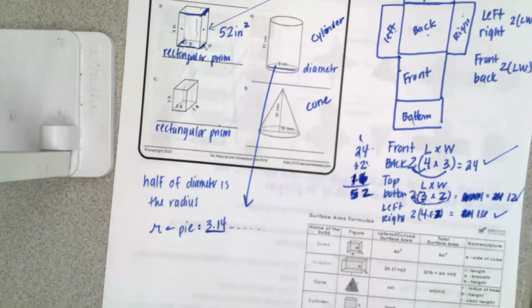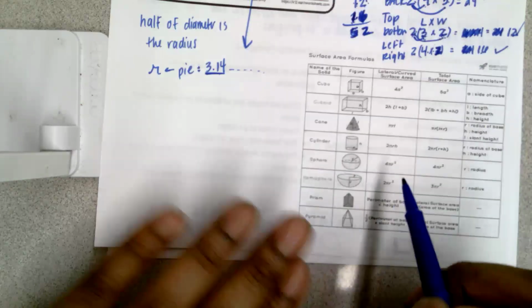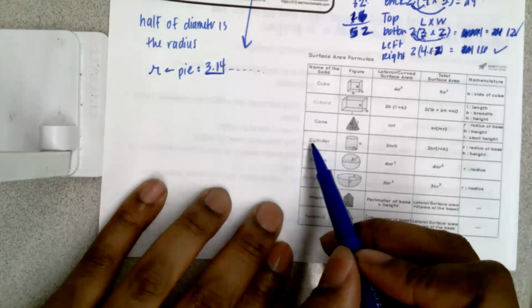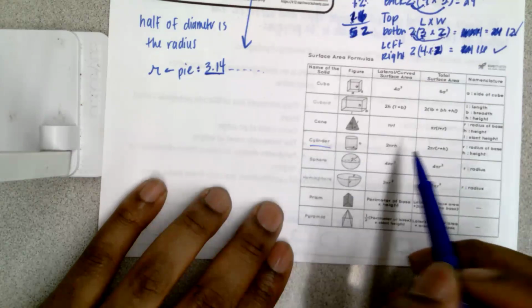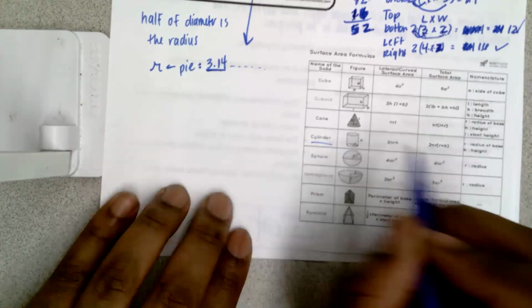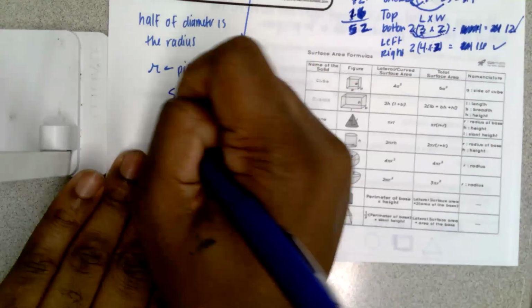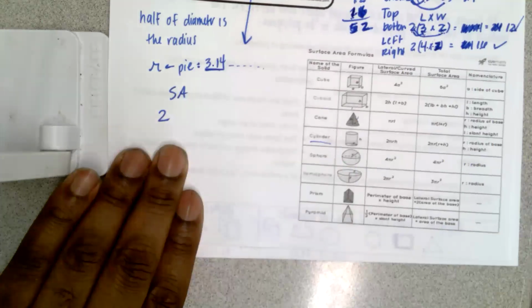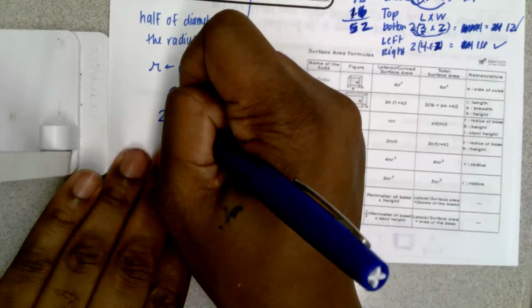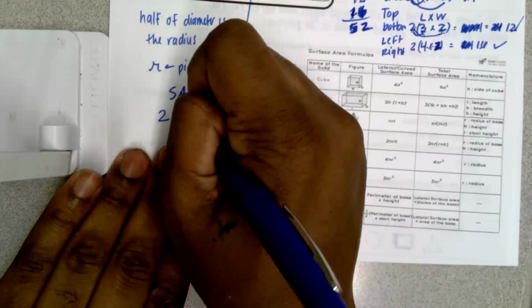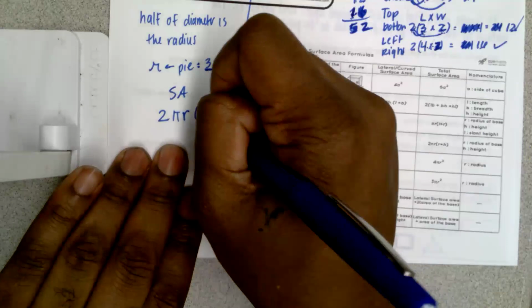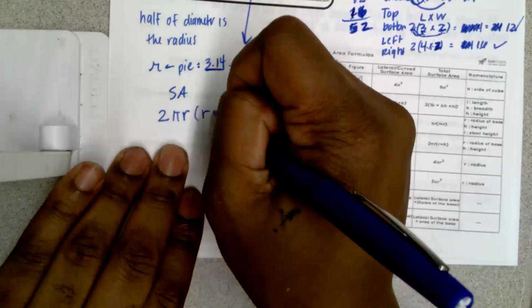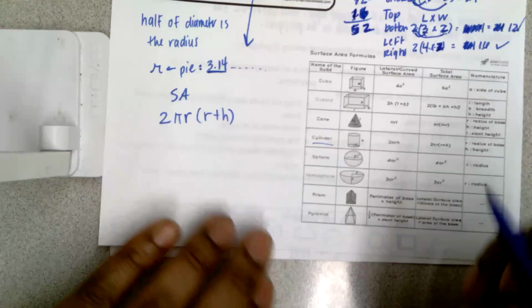Now, let's look at this formula. So we're going to see if we can use substitution to determine the formula of a cylinder. So as we see a cylinder is here, to find the surface area, it's 2 pi r, parentheses r plus height.